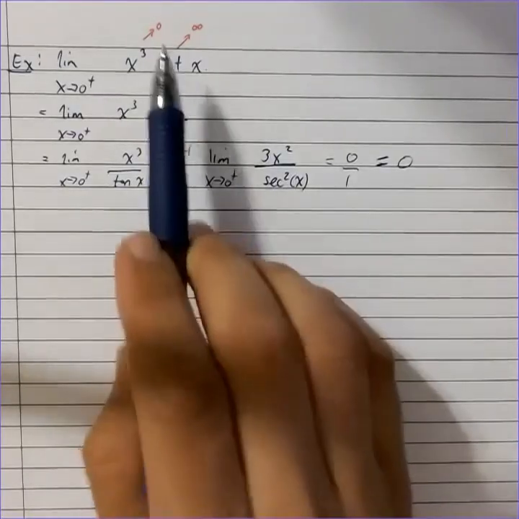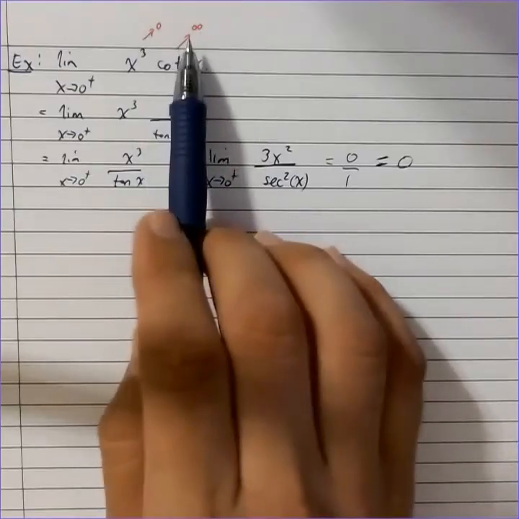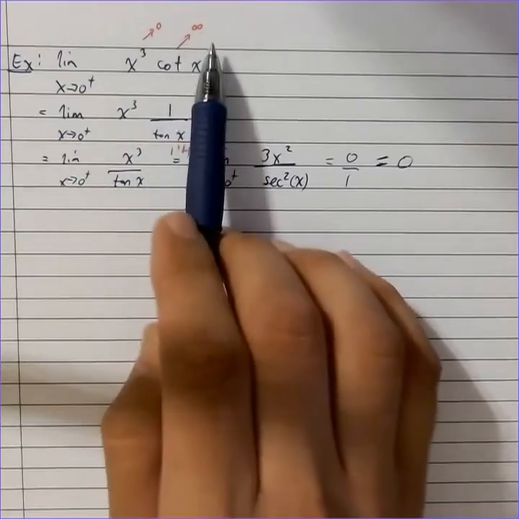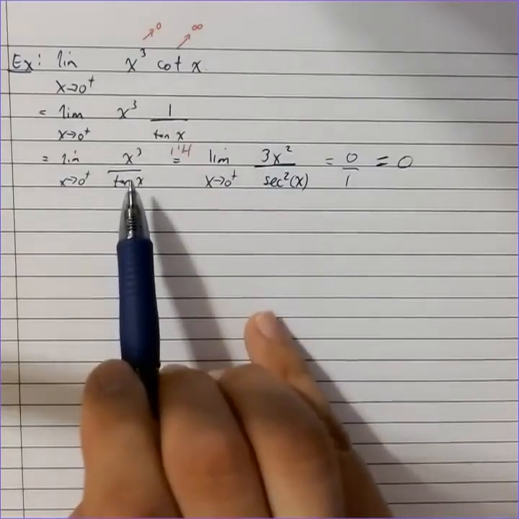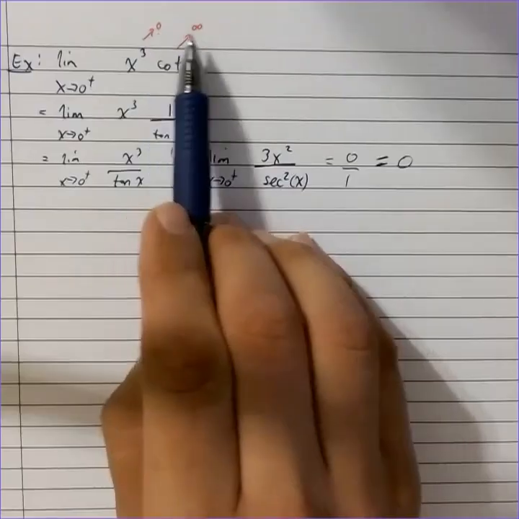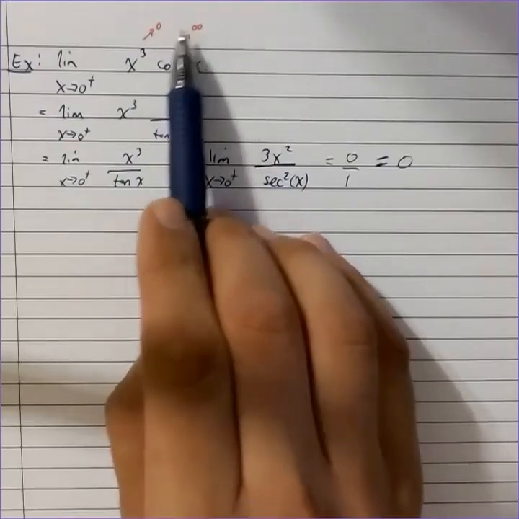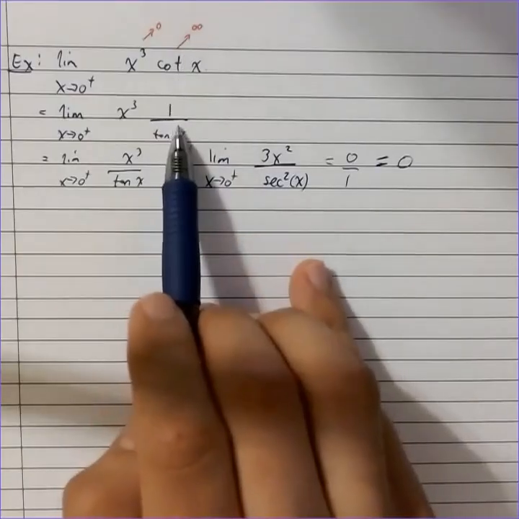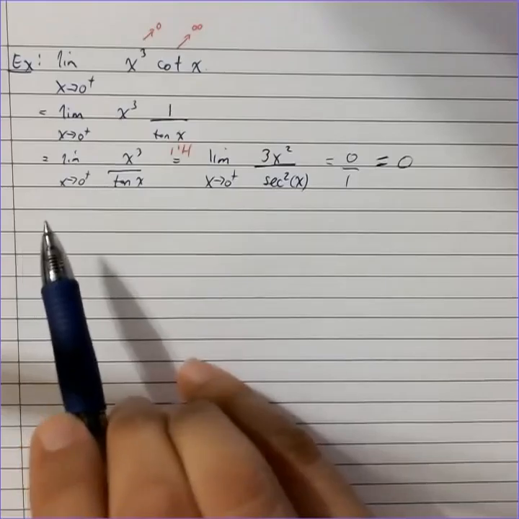Generally, anytime you have something like this, 0 times infinity, 0 times negative infinity, that form of indeterminate form, what you're going to do is you're going to take one of these, reciprocate, and then multiply. I'll say that again. 0 times infinity, 0 times negative infinity, anything like that. Take one of them, reciprocate, and then multiply them together. That'll give you something you can use L'Hopital's rule on.